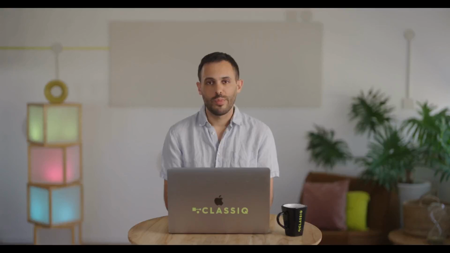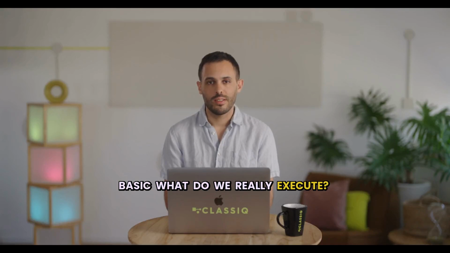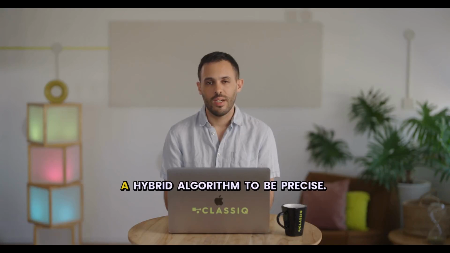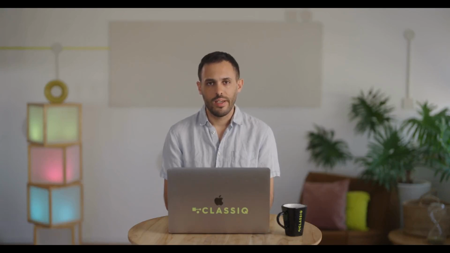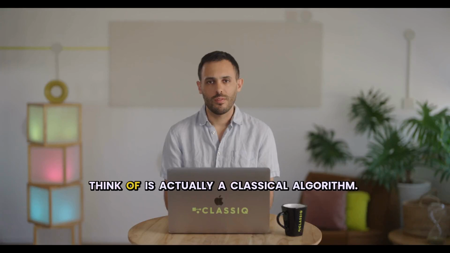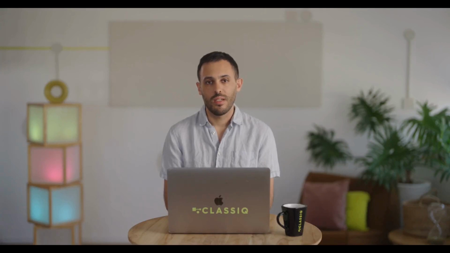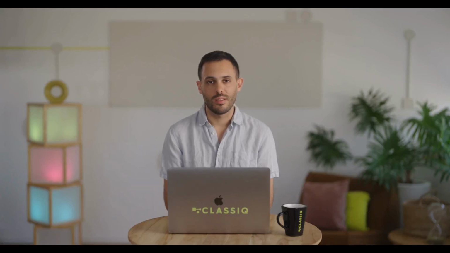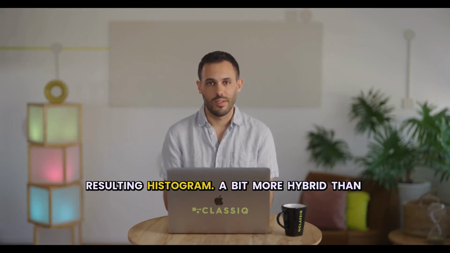Let's go back to the most basic question. What do we really execute? We execute a classical algorithm, a hybrid algorithm to be precise. Every quantum algorithm that you can think of is actually a classical algorithm. The simplest one being take this quantum circuit, sample it 1,000 times, and return the resulting histogram.